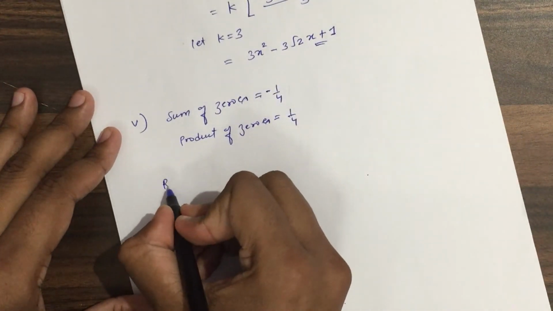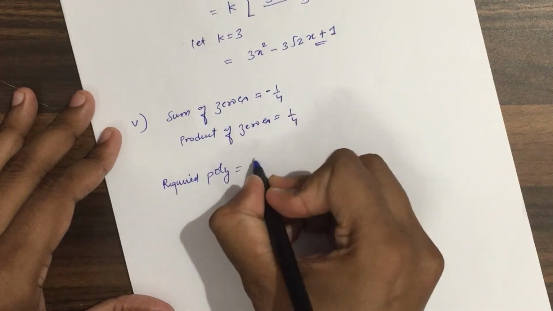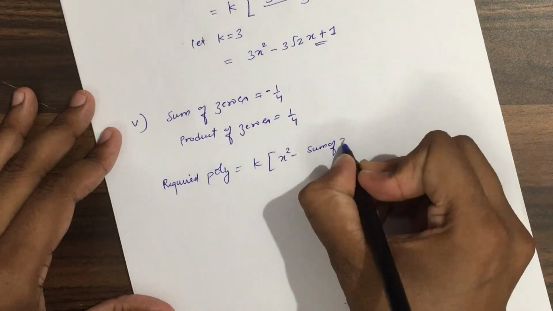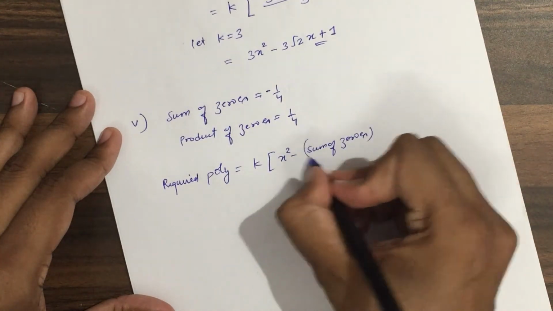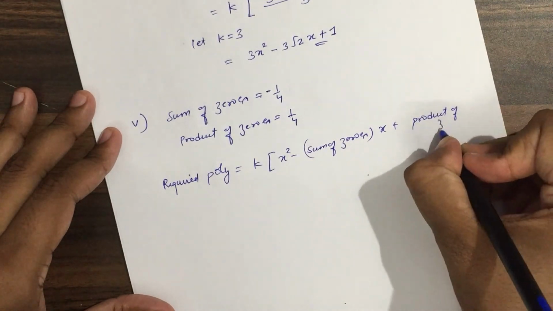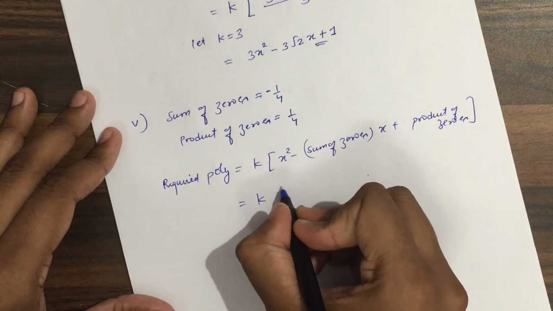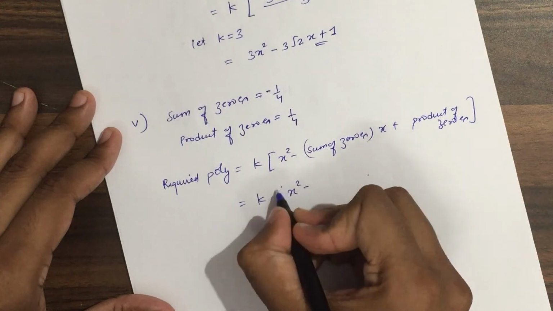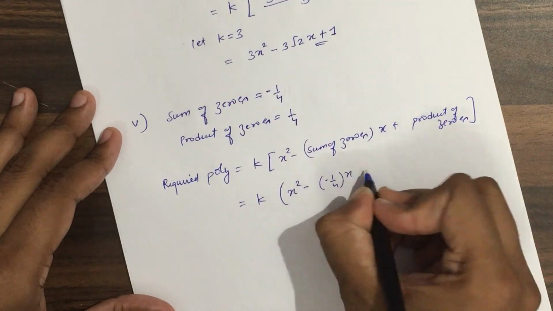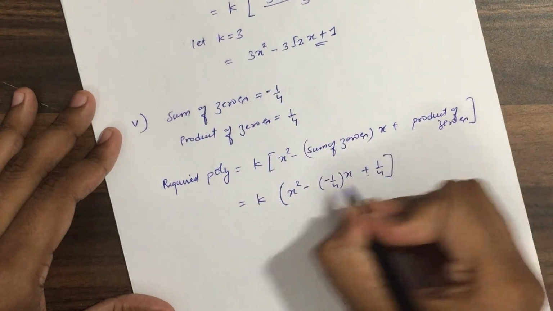So your required polynomial is again k into x square minus sum of zeros into x plus product of zeros. So write it like this: k into x square minus minus 1 by 4 x plus 1 by 4.